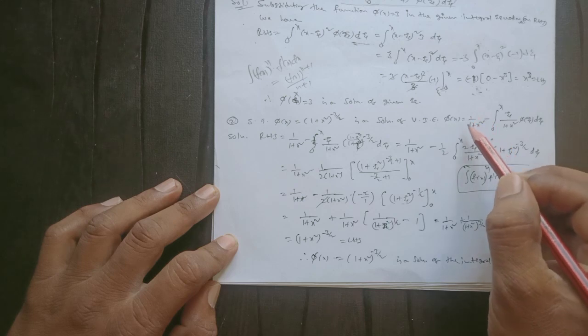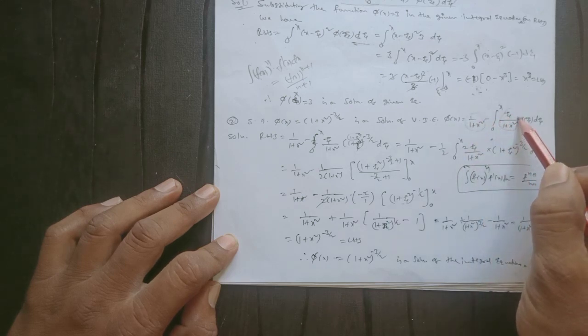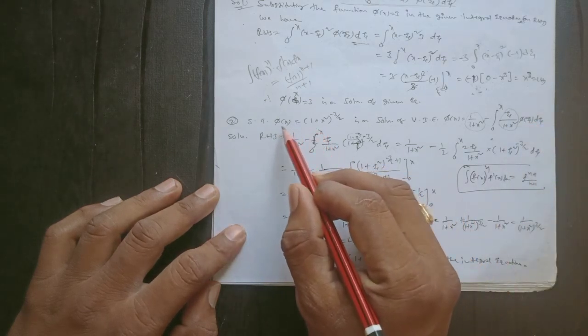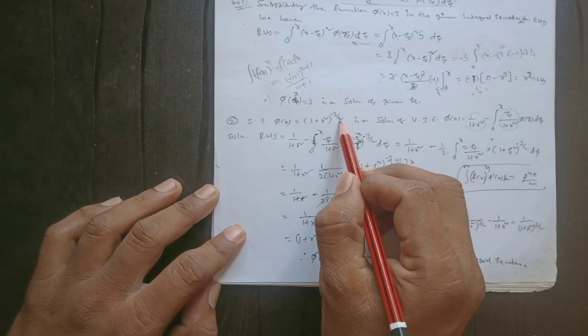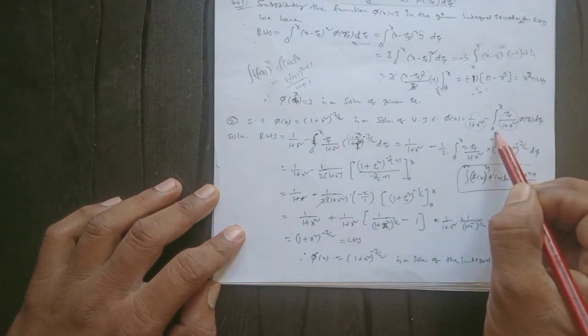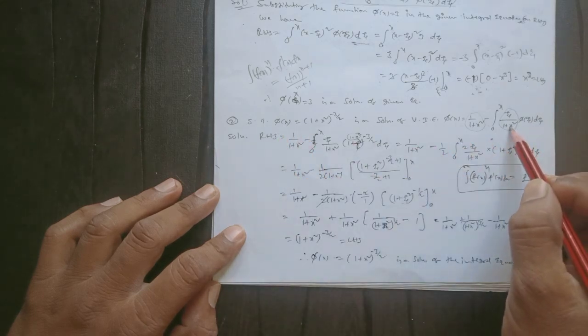Here this is f of x. Here kernel k of x xi. Now we are going to prove that the function pi of x is equal to (1 plus x square) whole power minus 3 by 2 is a solution of this given integral equation. For that I am substituting pi of x in the right hand side of the integral equation.